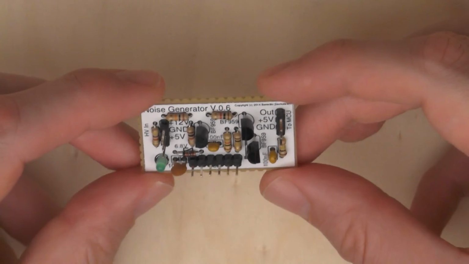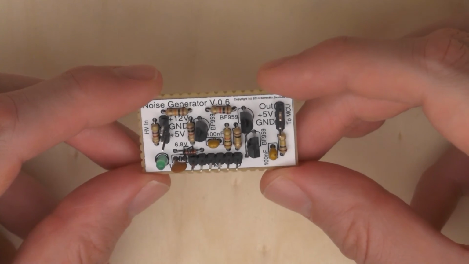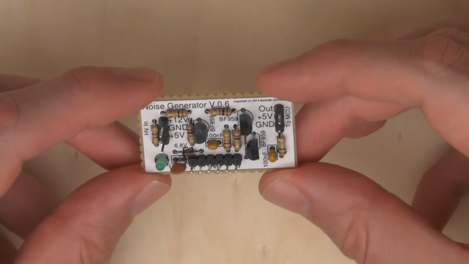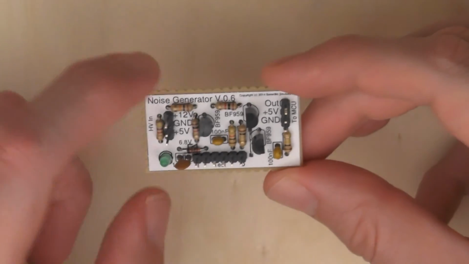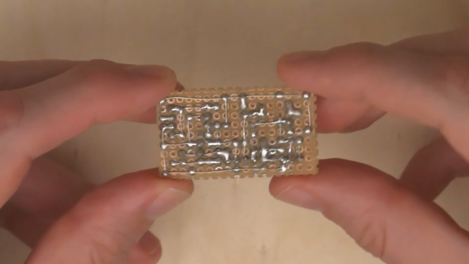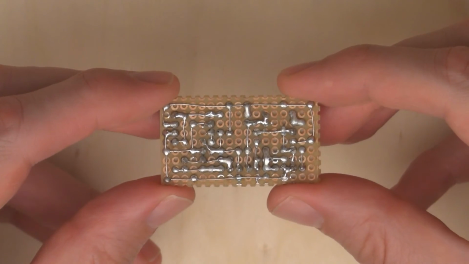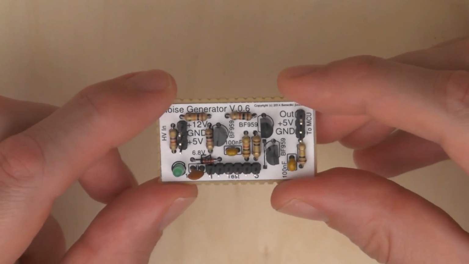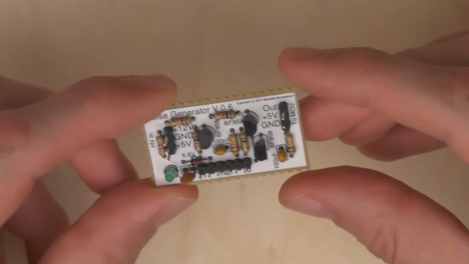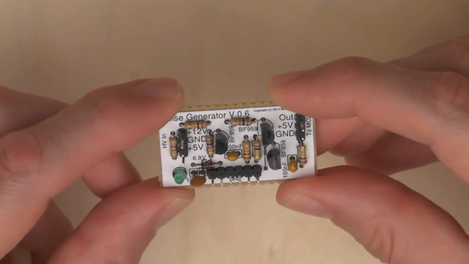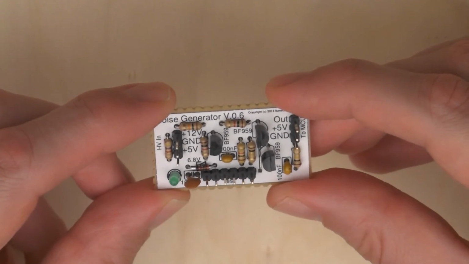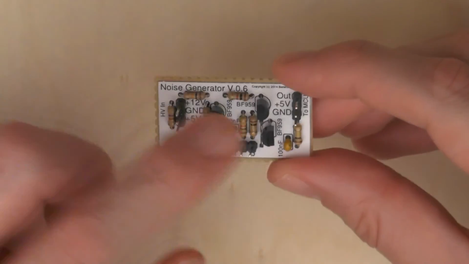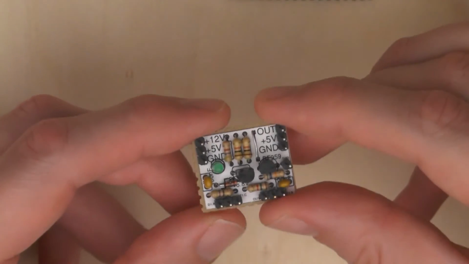However, when I first tried, I didn't really get along too well with Eagle, so this board got really big. By the way, the backside looks something like this. It takes a lot of time, but it works. 3 of those BF959s. The device worked, but I thought, well, maybe if I'm smart, I can get rid of one of the transistors again. And eventually that led to what I'm currently using.